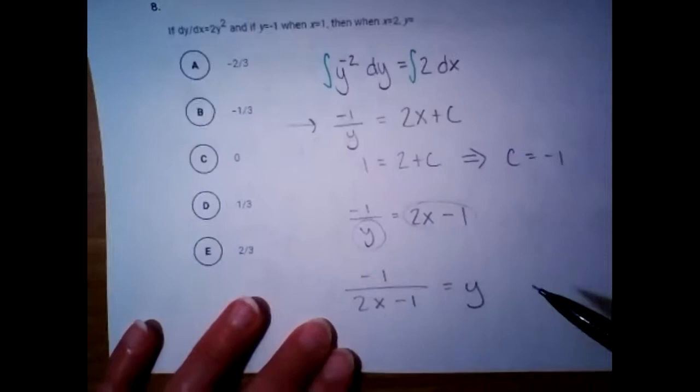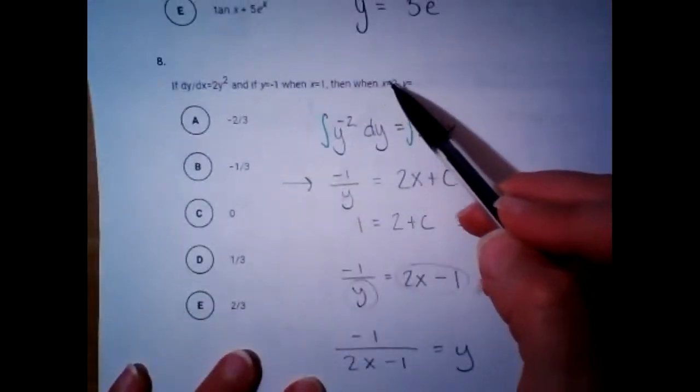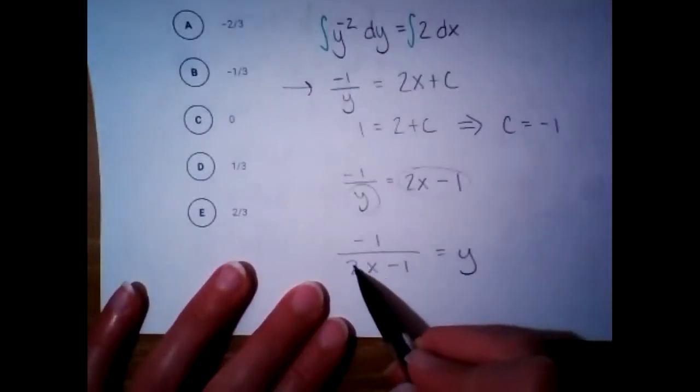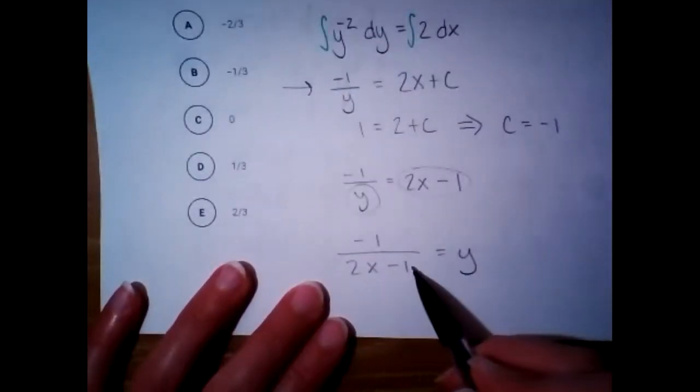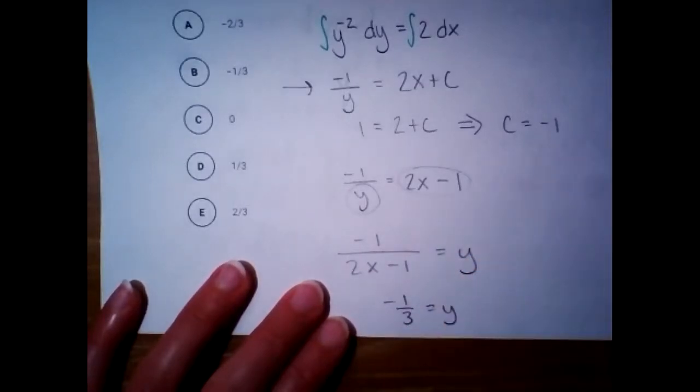And then I think they gave us another x value to plug in for this one. It says when x is 2, what is y? All right, so if we put in 2 for x here, this would be 4 minus 1 would be 3. So -1/3 is our y value. So that one is B.